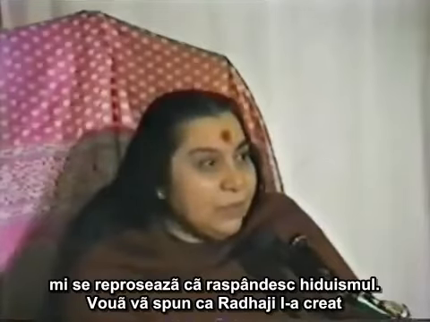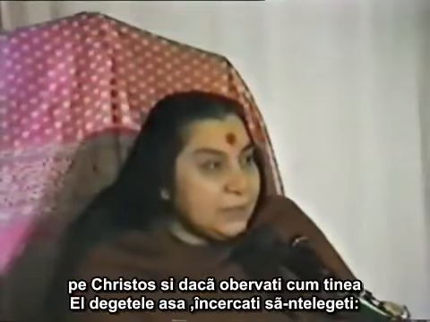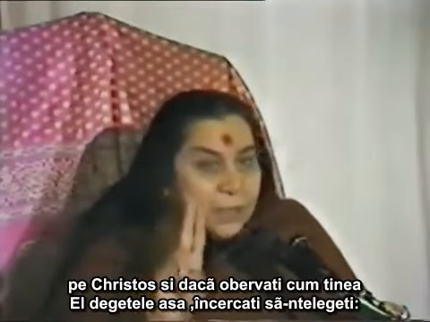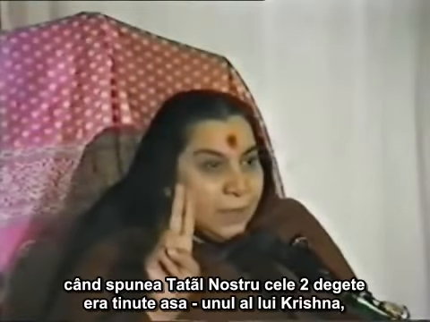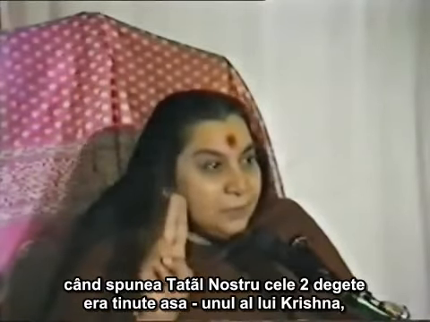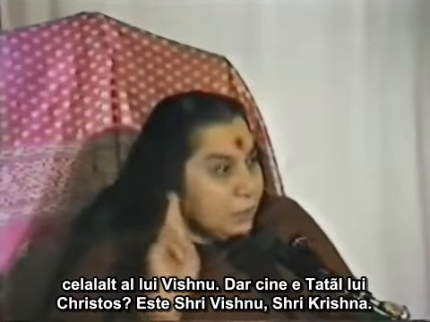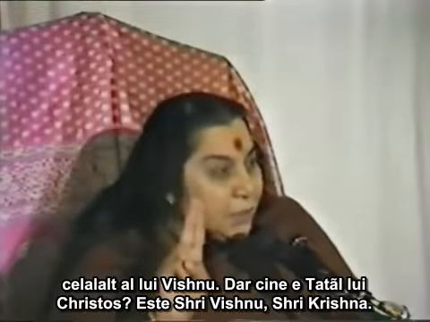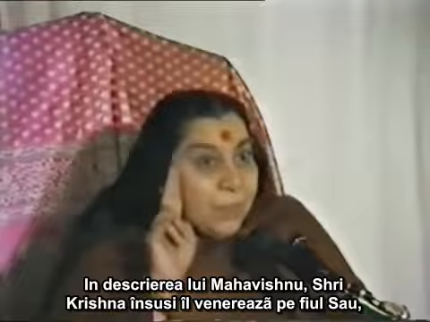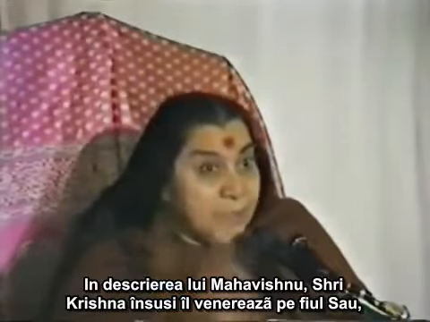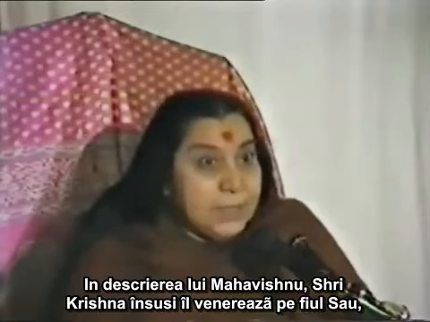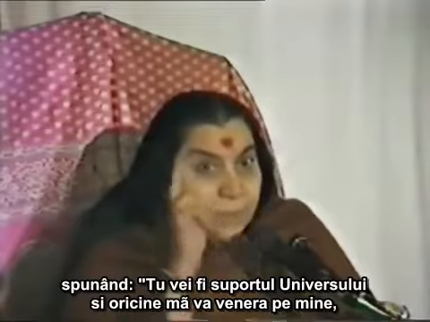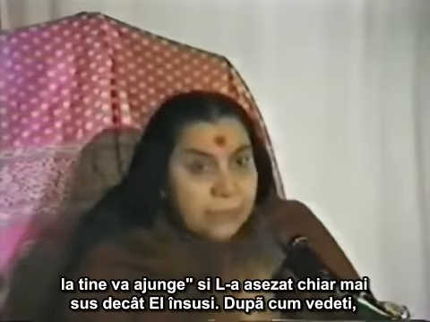Now, if I have to tell them that Radha has created Christ, and if you see Christ, his fingers are like this. Try to understand. Two fingers like this, one of Krishna and one of Vishnu. And he says the Father. And who is the father of Christ then? Shri Vishnu, Shri Krishna. Because in Mahavishnu's description, it is Shri Krishna himself who worshipped his son and said, you will be the support of the universe, and whosoever will ever worship me, the fruits of that will go to you.